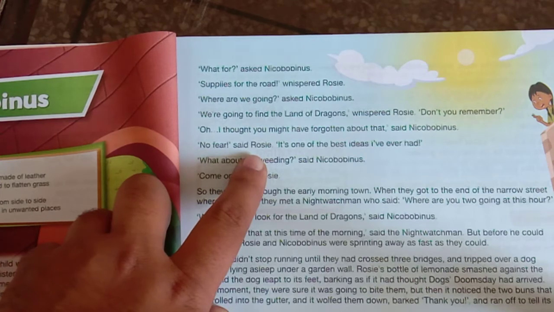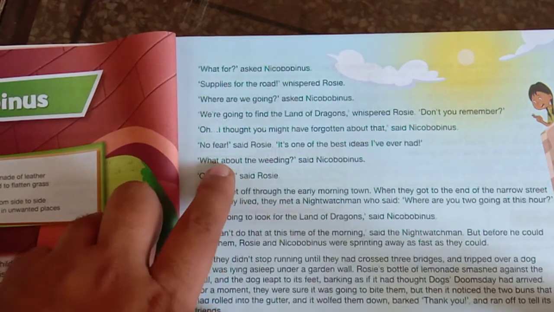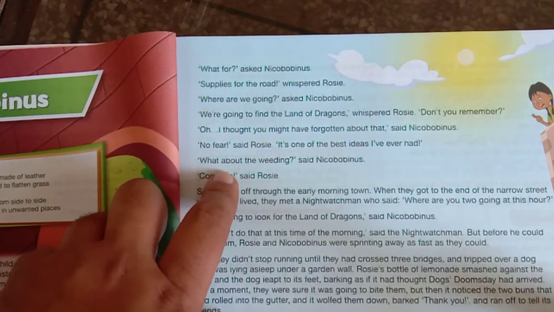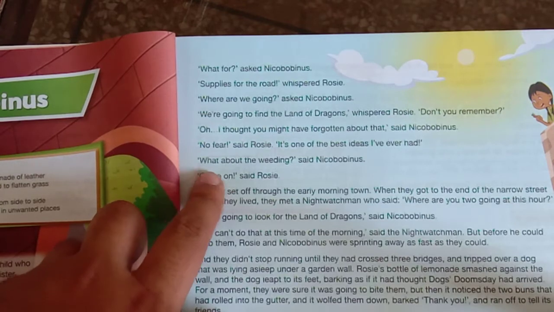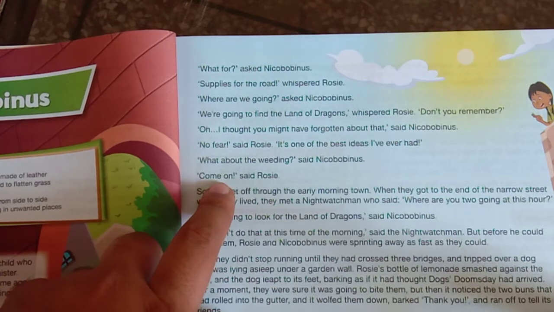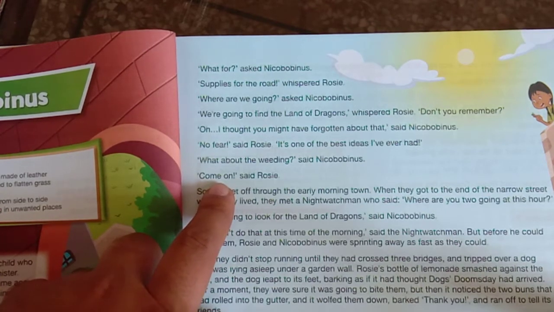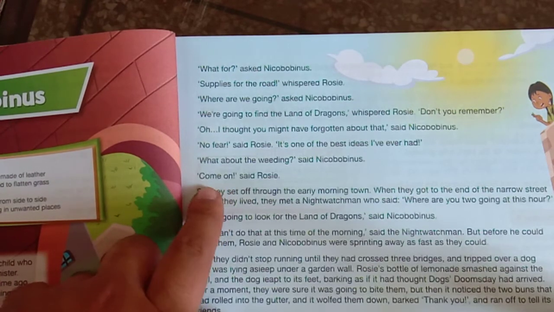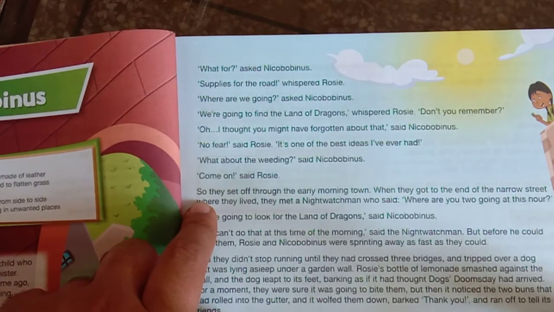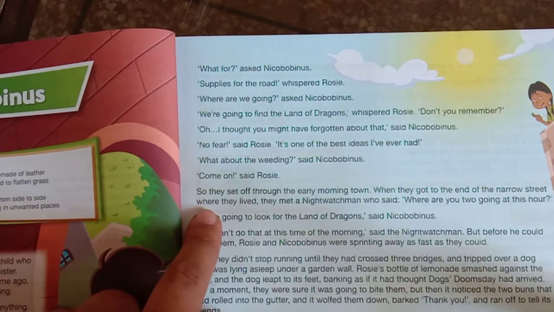No fear, said Rosie. It's one of the best ideas I ever had. And she's saying, no fear, don't be afraid. Actually, this is the best idea that I have ever had. Okay, what about the weeding? Said Nicobobinus. Like he was asking her that you gave me this idea that I should remove all the weeds from my doorstep. So what about that idea? Aren't we going to carry on with the activity of removing weeds? Come on, said Rosie. Okay, now she's asking, come on, hurry up, get ready, and let's begin our adventure to the land of the dragon.